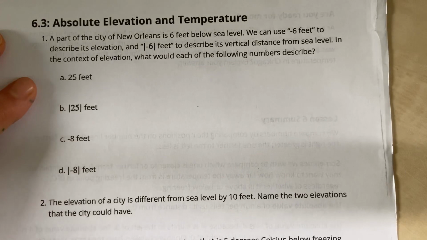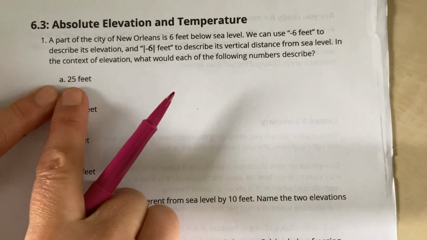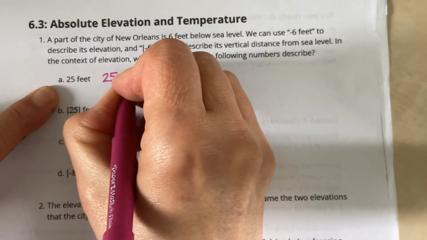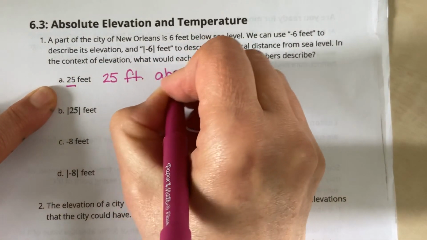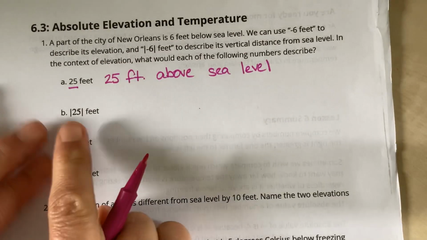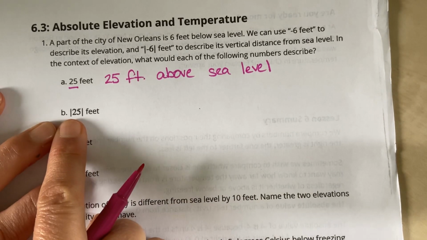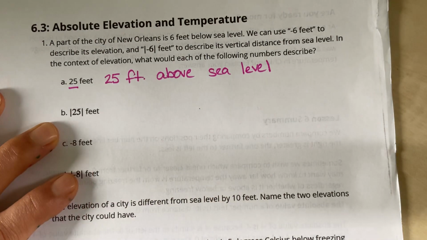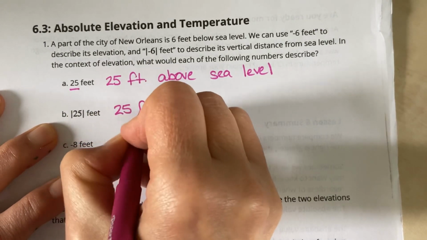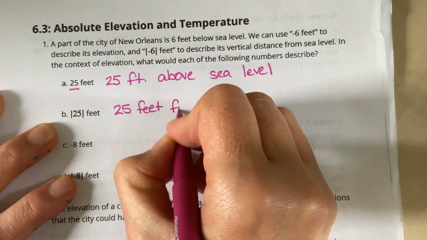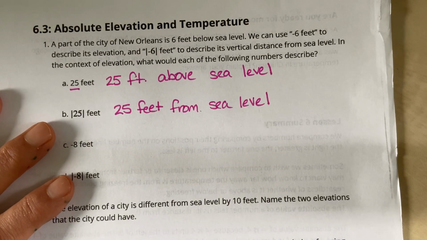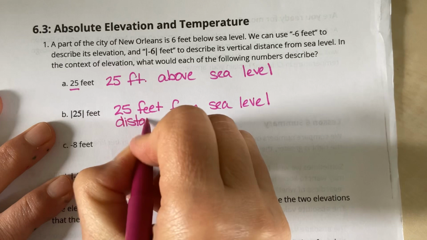So in the context of elevation, what would the following numbers mean? This is not an absolute value problem, so it just means you're 25 feet above sea level, because it's positive. Okay? This means if I have the absolute value of 25 feet, it means it is 25 feet from sea level. Not above, but from sea level. It means the distance was 25 feet, okay? Distance is always positive.